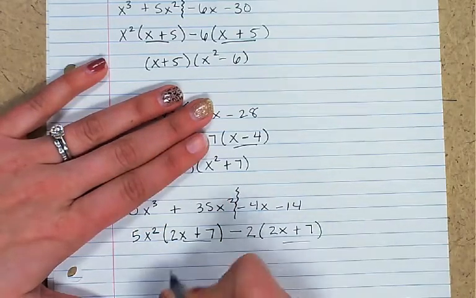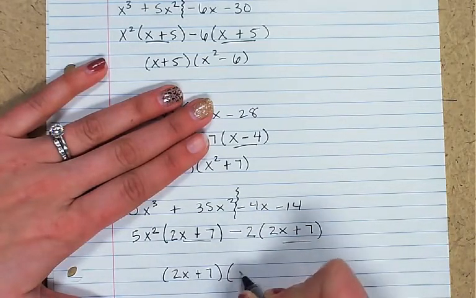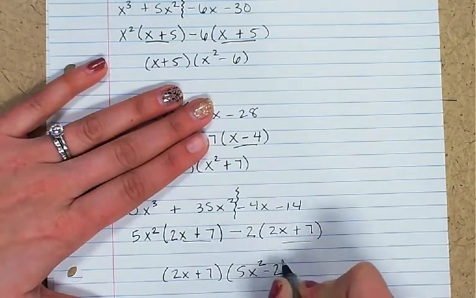So these match, which is great. So our final answer here is 2x plus 7. And then the leftover part, 5x squared minus 2.